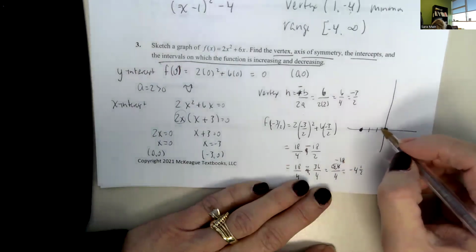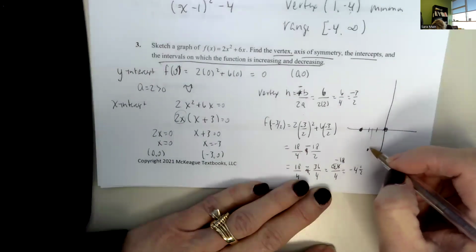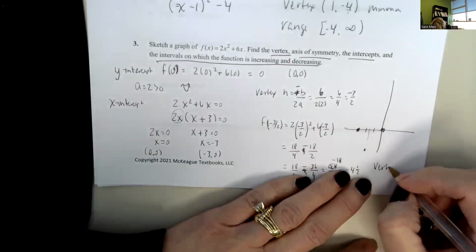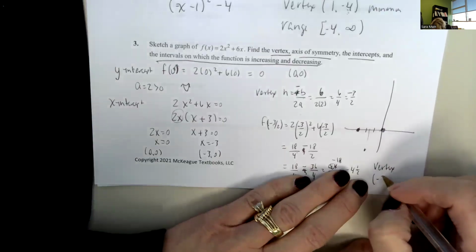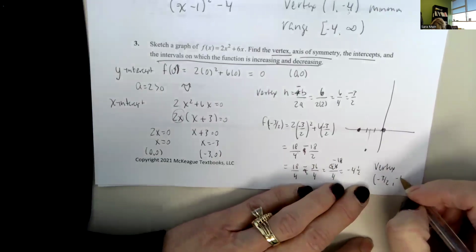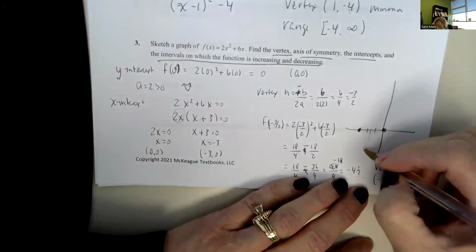So that means I'm going to negative 1.5 and down 4.5. So it's somewhere around in here. So my vertex is at negative 3/2, comma, negative 18/4 or negative 9/2. So it's somewhere down here.